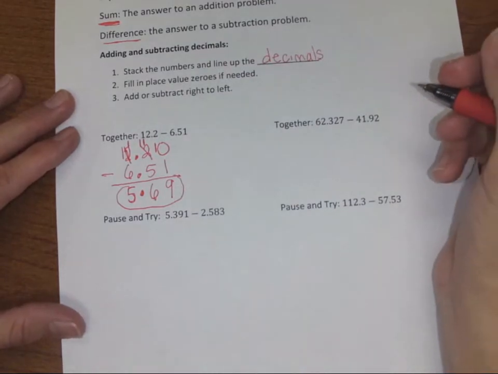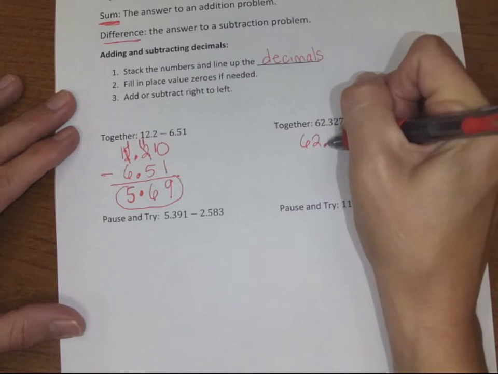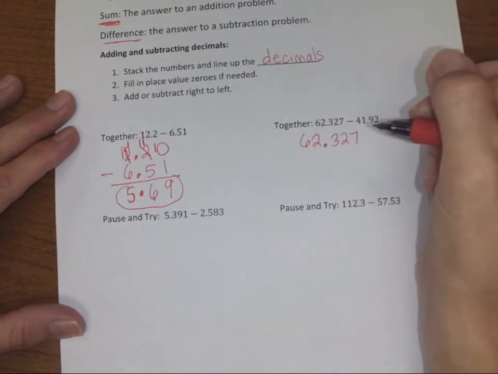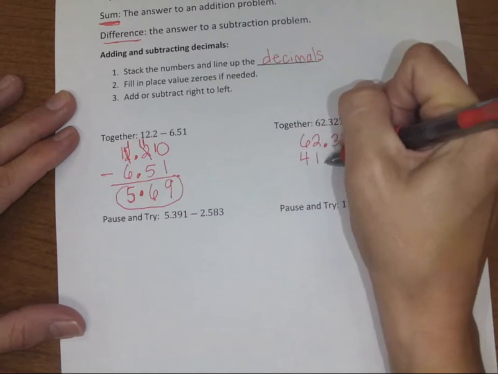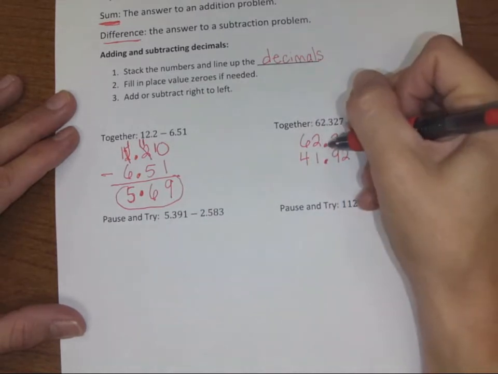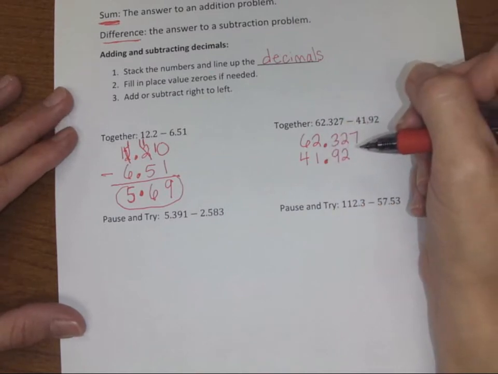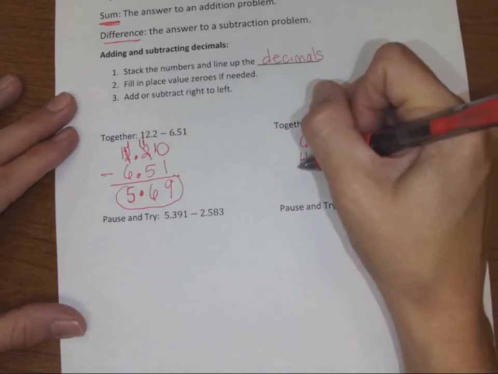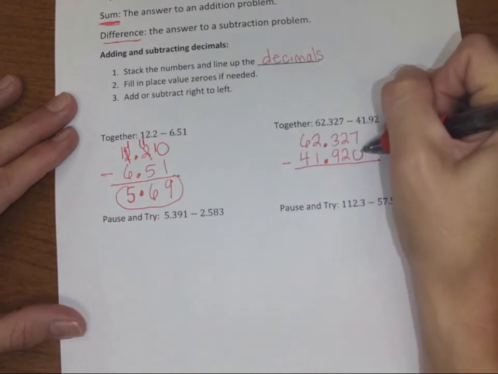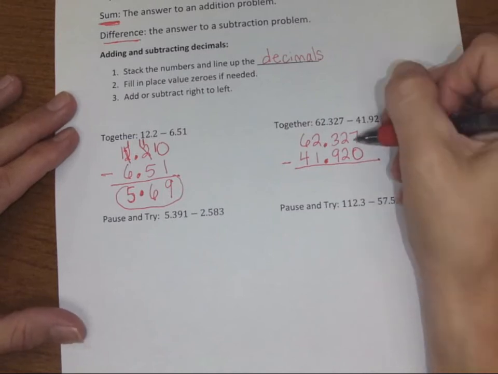Let's go ahead and practice another one together. We have 62.327, and we're taking away 41.92. Once again, notice how I lined up the decimal before I decided to subtract. And once again, you can also fill in this place value 0 right here. Okay, now we simply subtract.